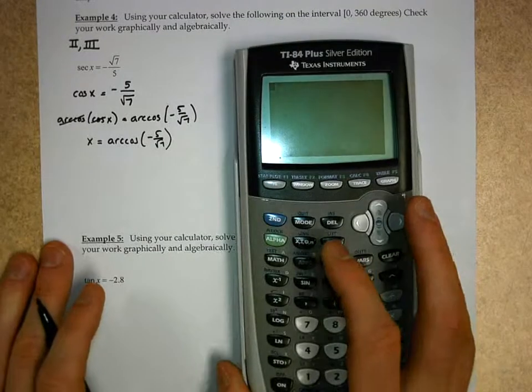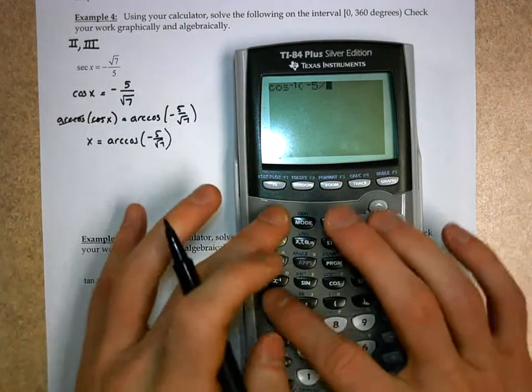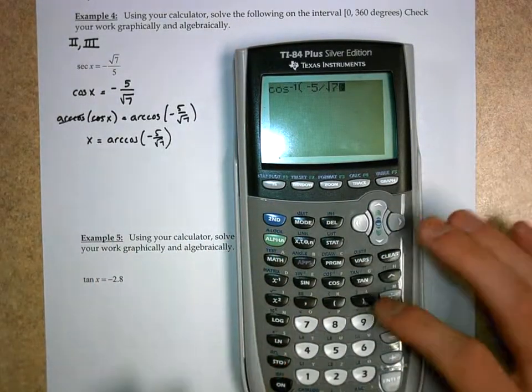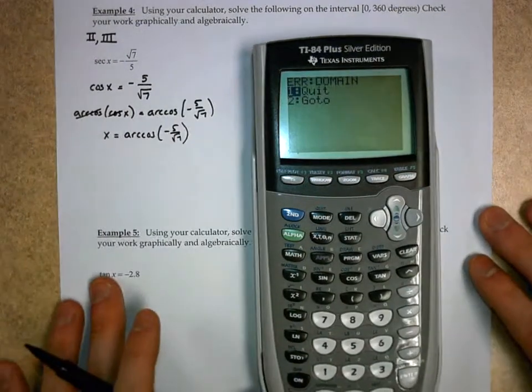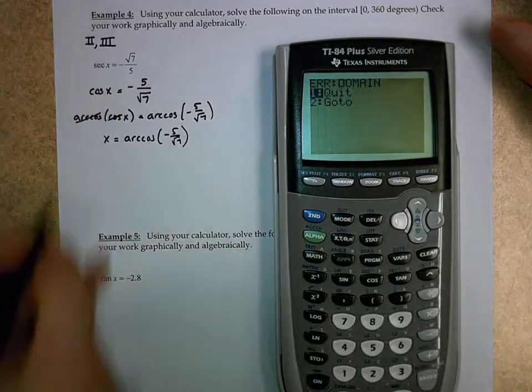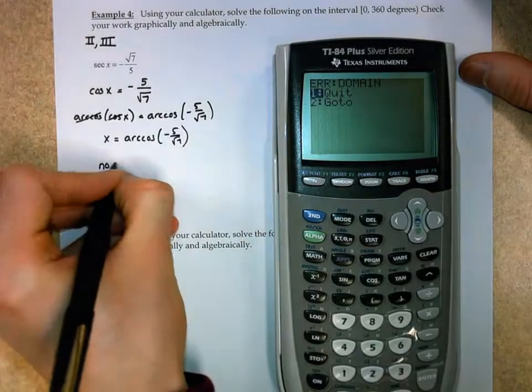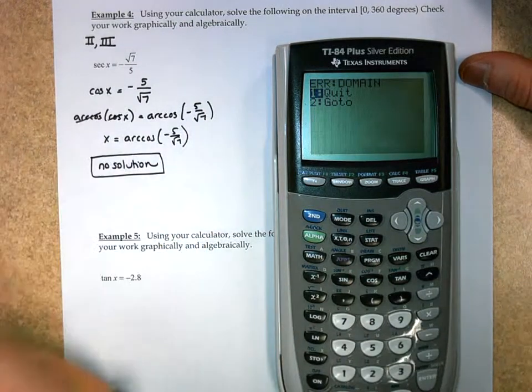So x is equal to the arc cosine, or the cosine inverse, of negative 5 divided by square root of 7. And if I do that, I run into a little error here that says domain error. So it looks like I'm going to have no solution to this equation.